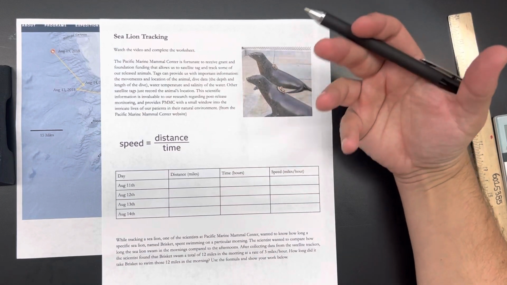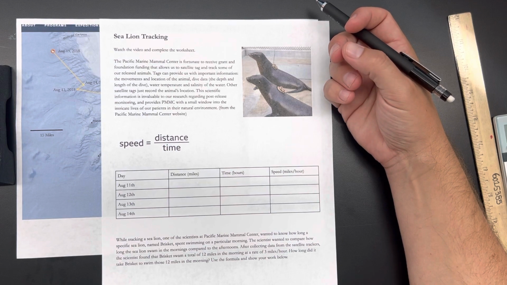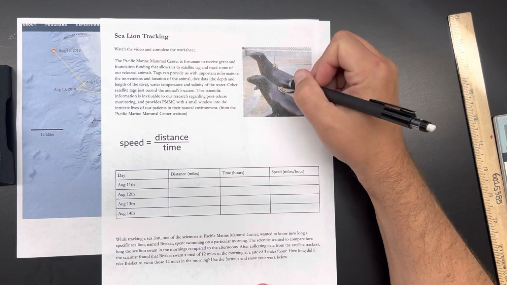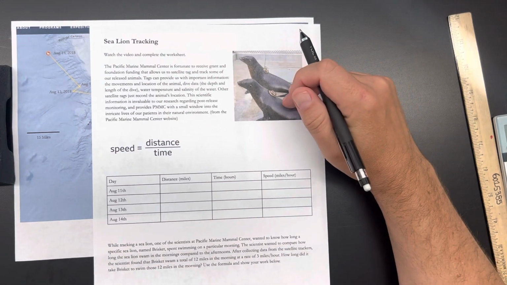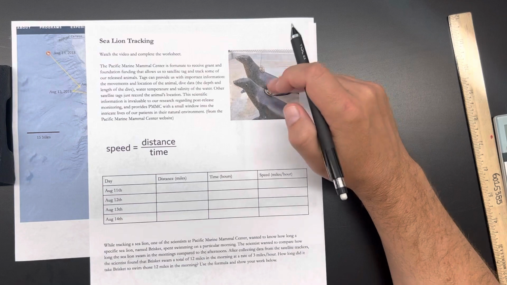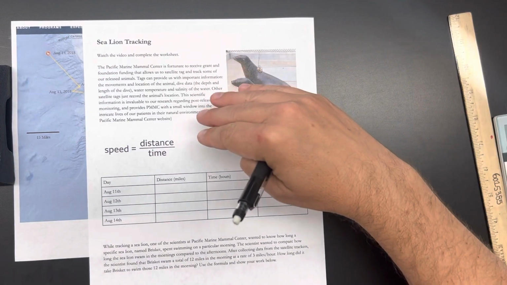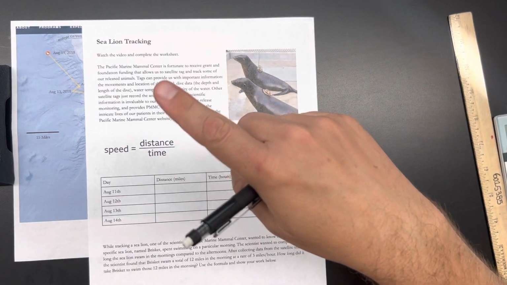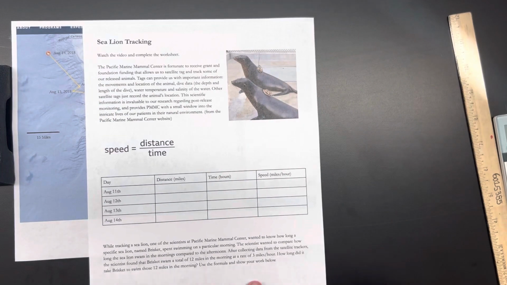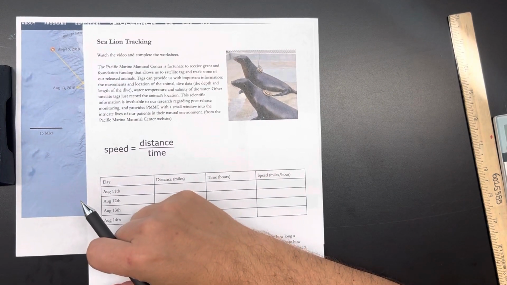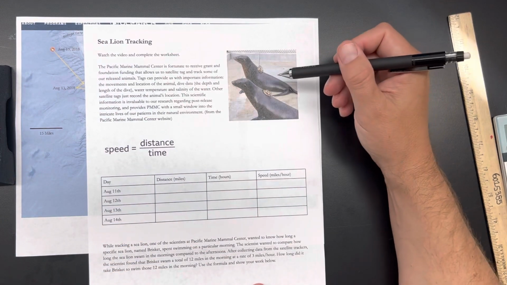There are different types of trackers, some that track continuously. If the tracker is on the back of the animal and the animal is always near the surface, like we see in these sea lions, they can track it pretty much whenever they want. Some animals, like sharks or whales, might swim really deep, so it's only going to be tracked when these satellite transmitters are up near the surface.